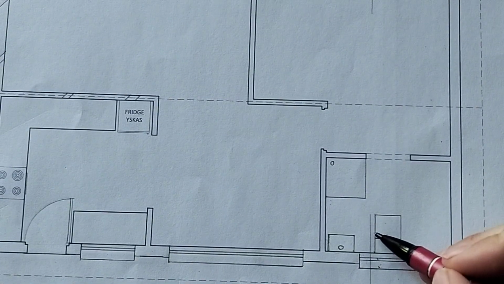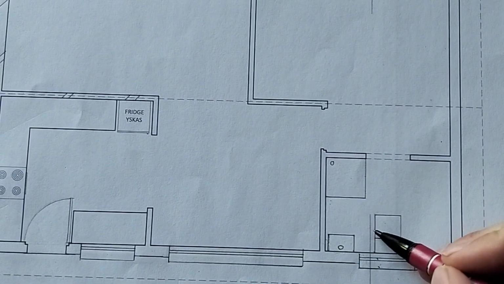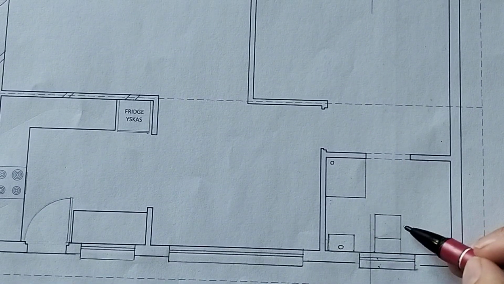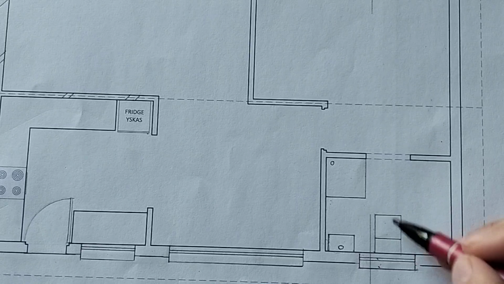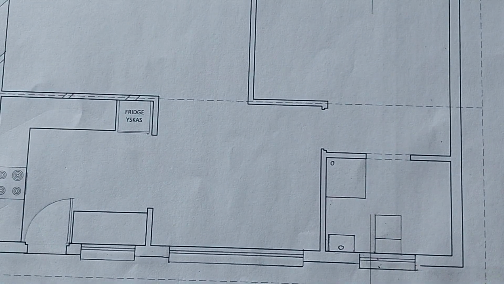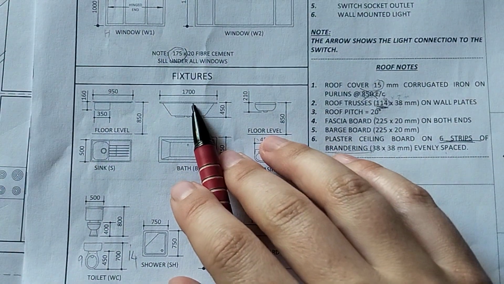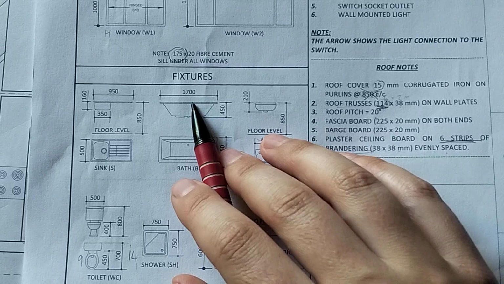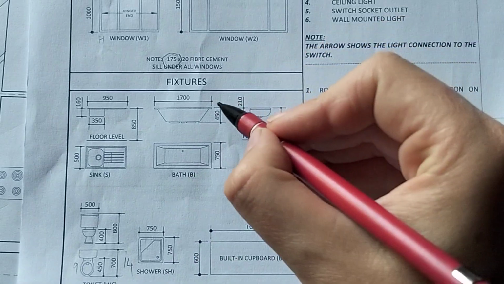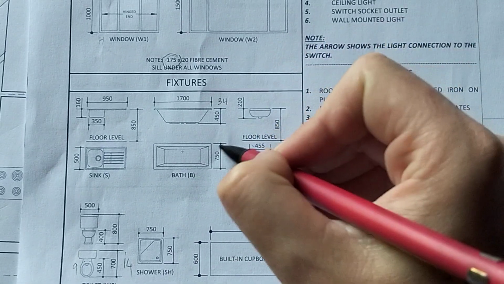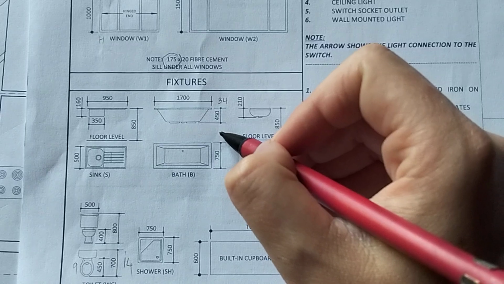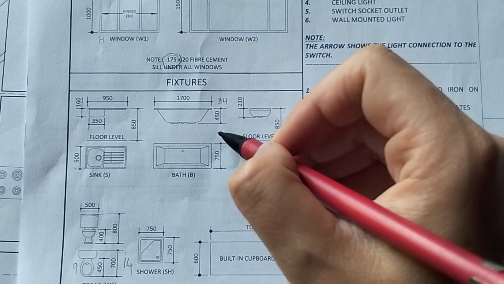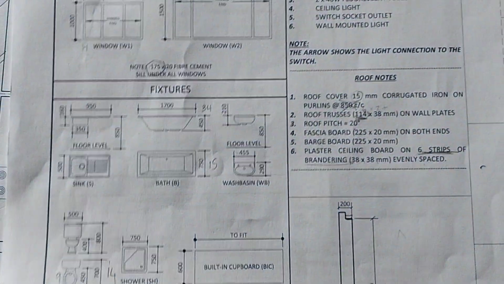The toilet is also usually 2 marks, because it's half a mark there, half a mark there, and then for these 2 lines, so it also counts to 2. Then the bath is 1700 divided by 50, which gives 34, and then 750 divided by 50, which is 15.